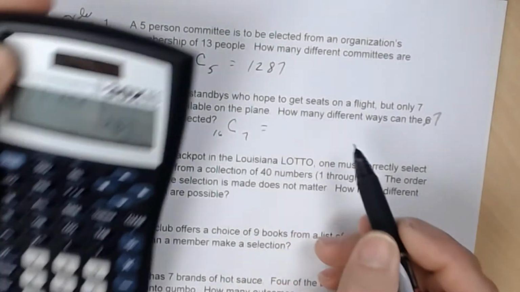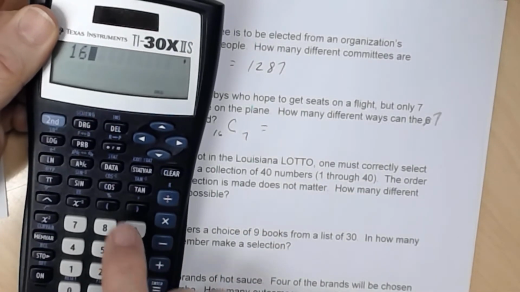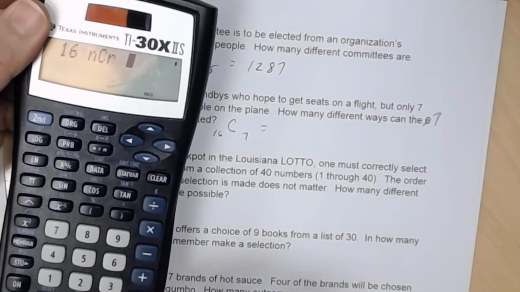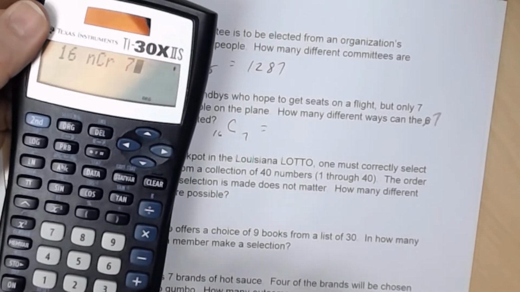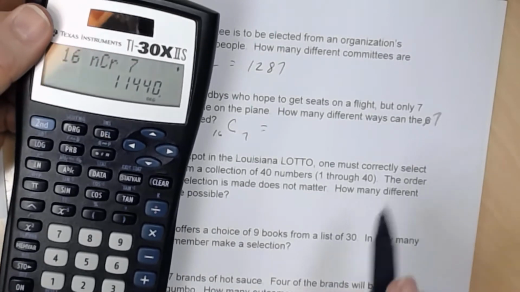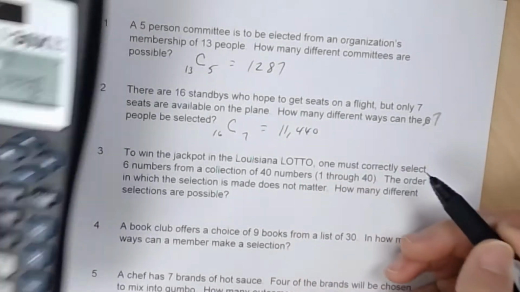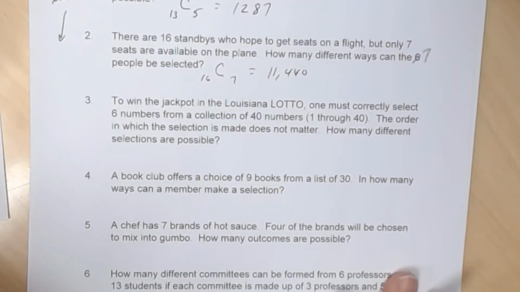All right, so use your calculator again. You're going to say 16, probability, then press equal, then press 7, and 11,440 ways. Okay? All right, number 3.